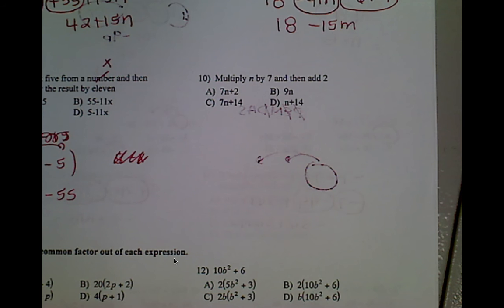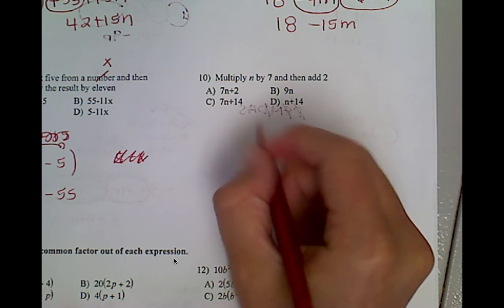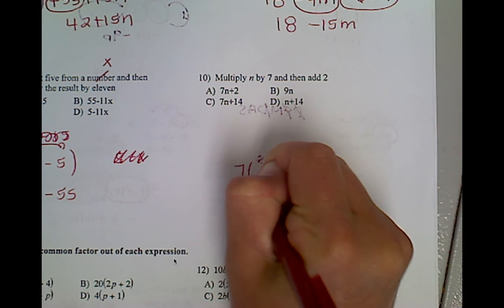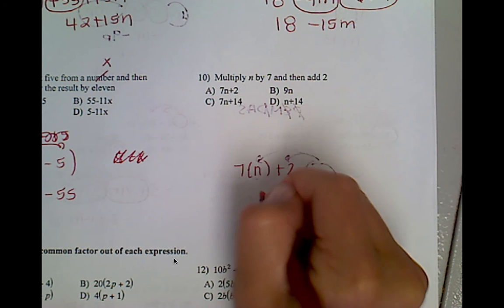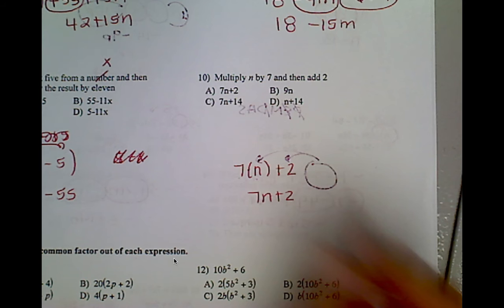Okay, we're going to multiply n by 7 and then add 2. So if you're multiplying n by 7, well, that's 7 times n, and then we're going to add 2 on. So 7 times n is 7n plus 2, which is option A.